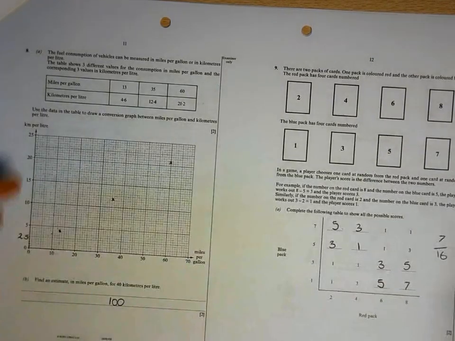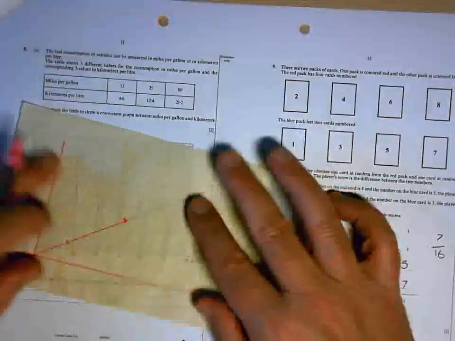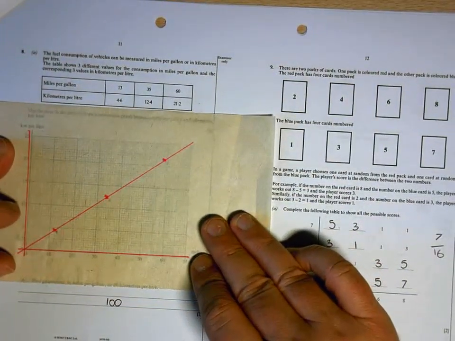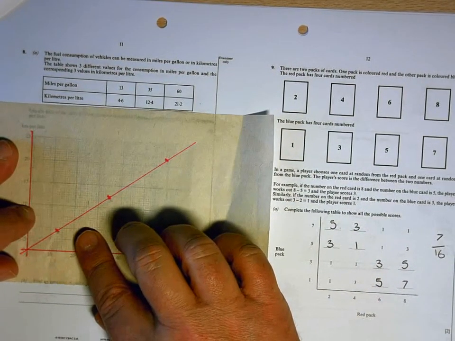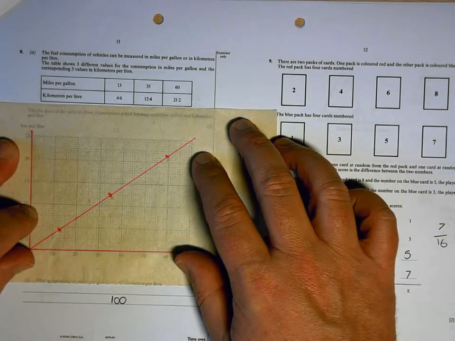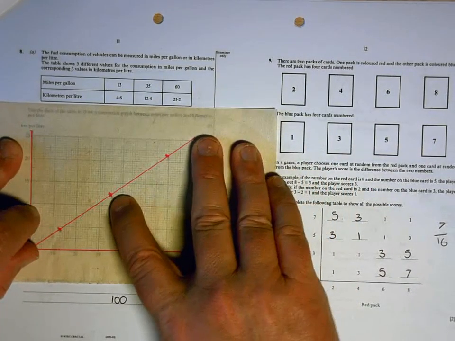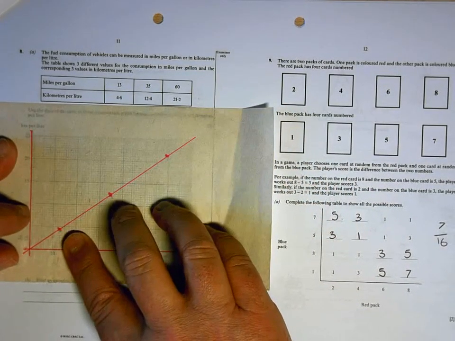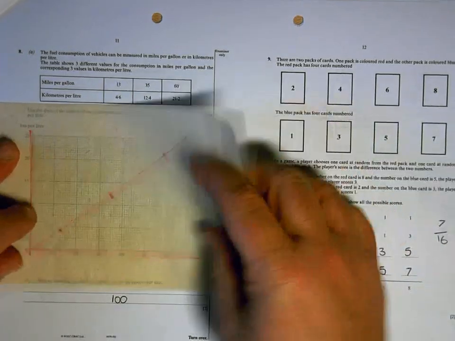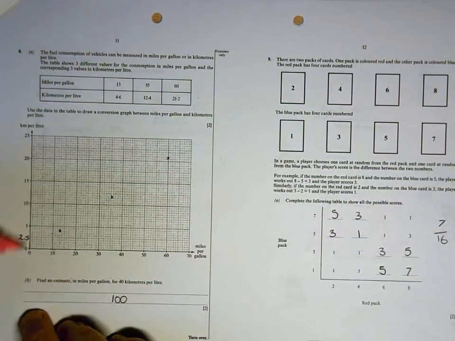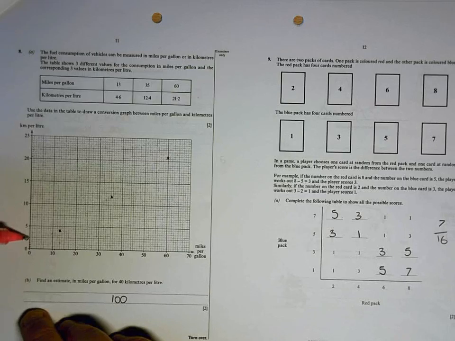Okay, so let's take a look at what you've plotted here. Each of your points is slightly below where it needs to be. Each of these little squares, as you said, is 2.5, so they're going up in halves.